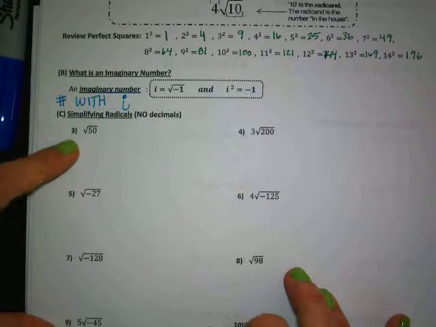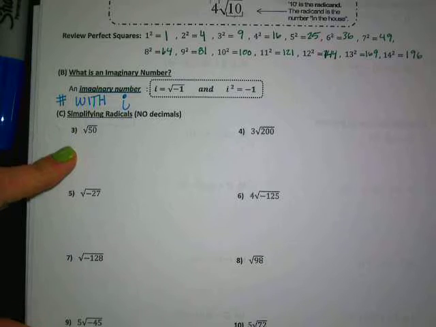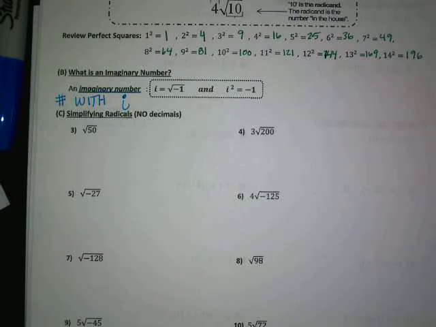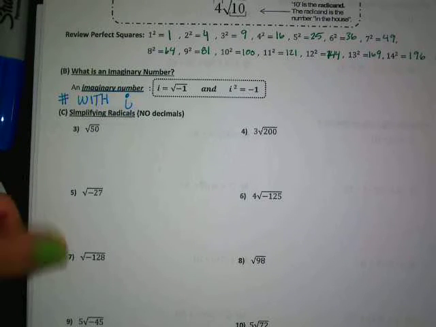All right, so simplifying. No decimals. The good news about this is that I do not think the Nspires can do this. You can use your calculator to help you with the multiples if you need to. If you typed in the square root of 50, all it's going to do is spit out a decimal. I don't know how the calculators can simplify these, so you have to do it by hand. How do you do it?